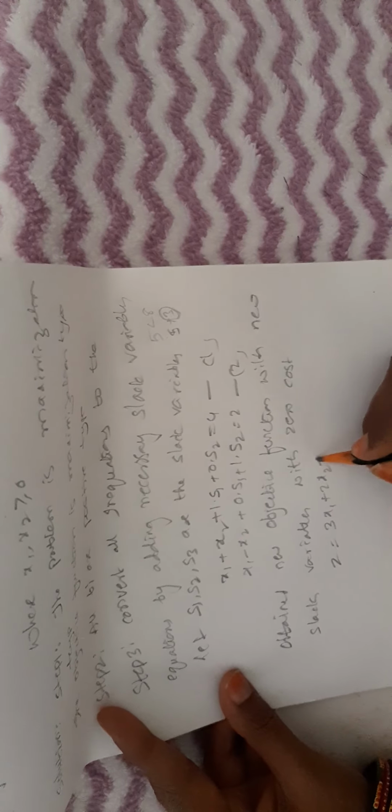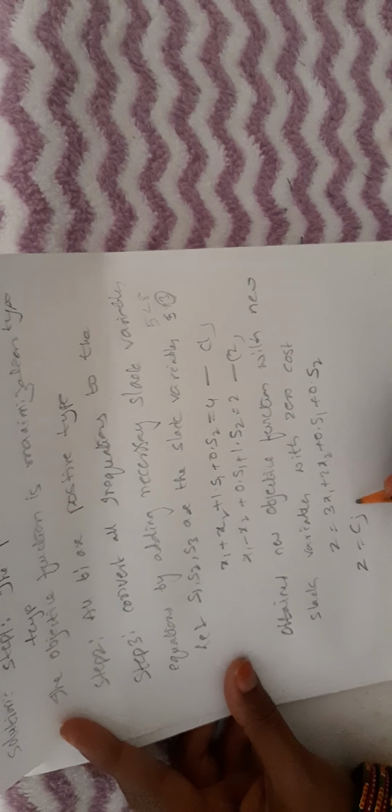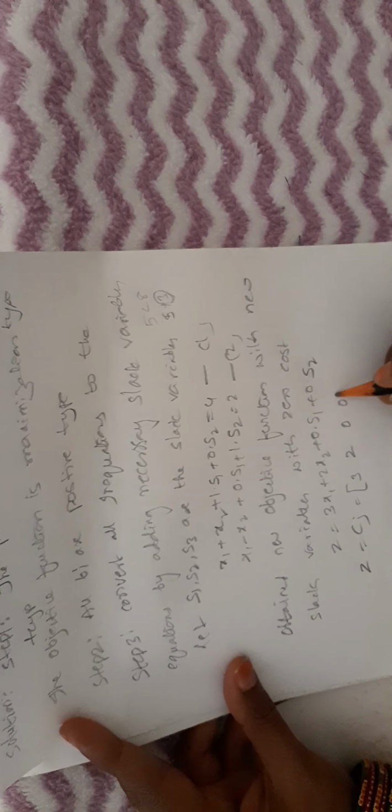Z equals 3x1 plus 2x2 plus 0 into s1 plus 0 into s2. Cj is the cost: x1 coefficient 3, x2 coefficient 2, s1 coefficient 0, s2 coefficient 0. This is called the cost vector.